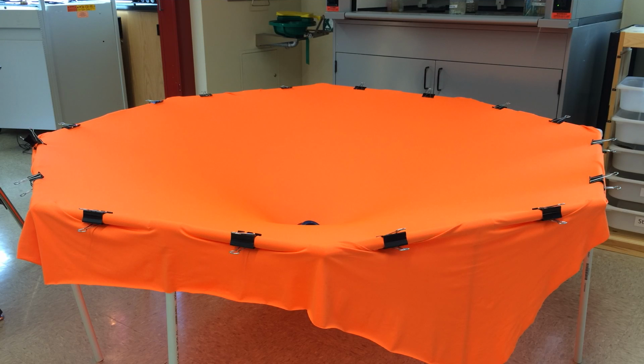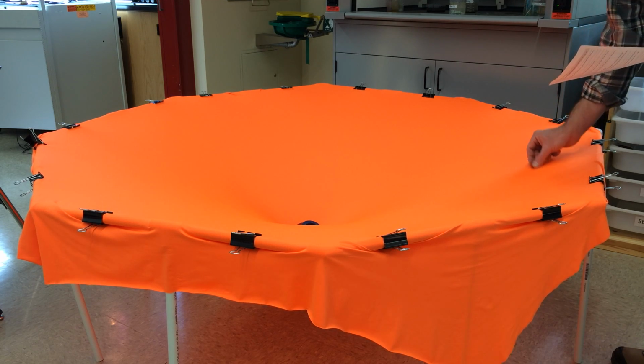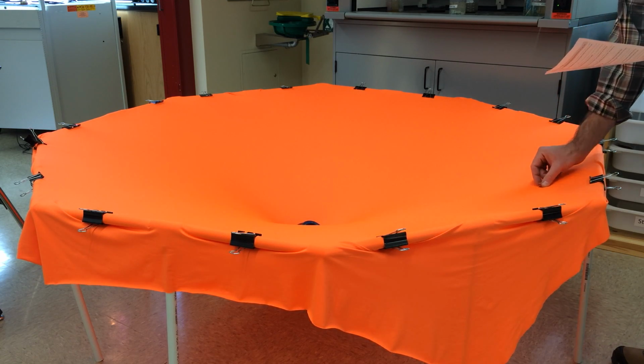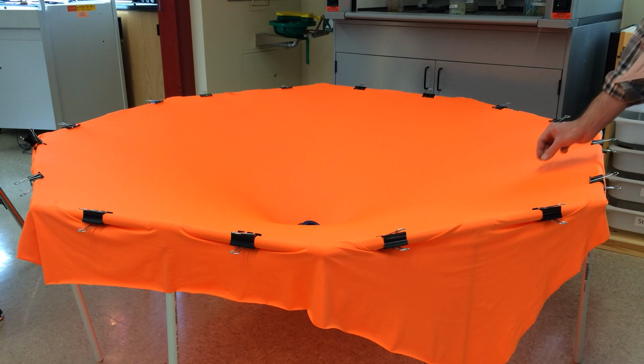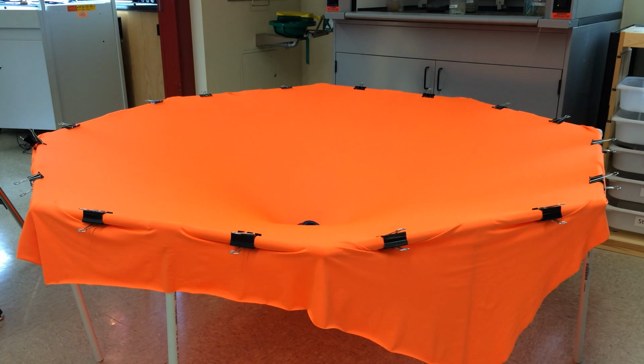For number 17, it says what happens if the marble's given even more sideways velocity. So this time I'm going to give it a much harder sideways velocity, and let's see what happens. So write down your observations for that. We'll do it one more time when I give it more sideways velocity. So on number 18, which scenario represents a planet in orbit around the sun? 15, 16, or 17?